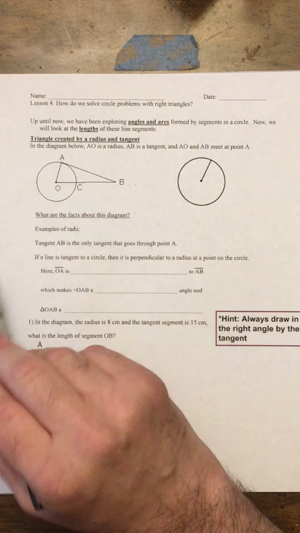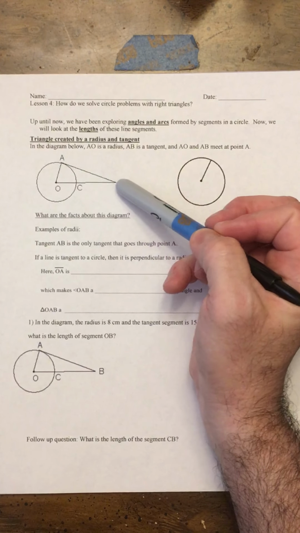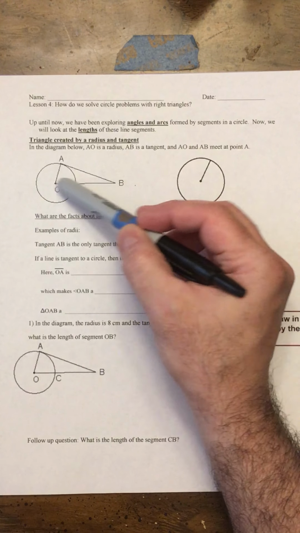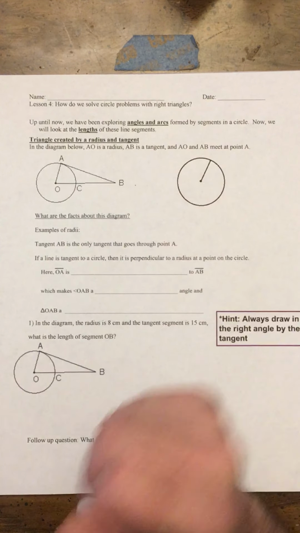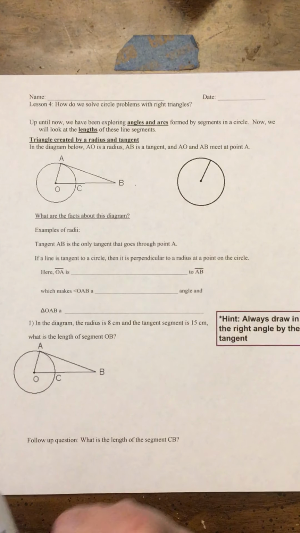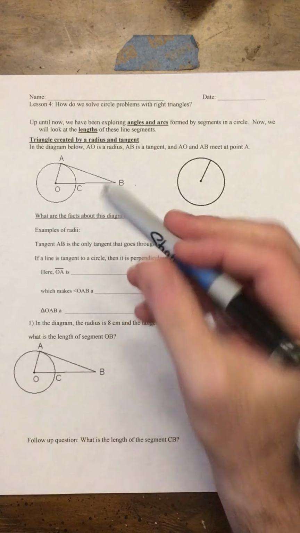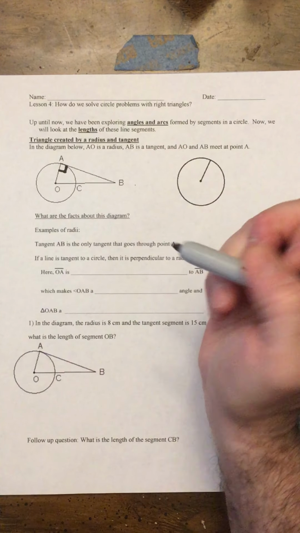Okay, so here's the first concept. Triangle created by a radius and a tangent. So you have a radius and a tangent and you connect, let's say this comes to an endpoint and you connect the center of the circle to that endpoint. This is going to be a right triangle. And let me show you where the right angle is going to be. The right angle is going to be where the radius and the tangent meet right there.